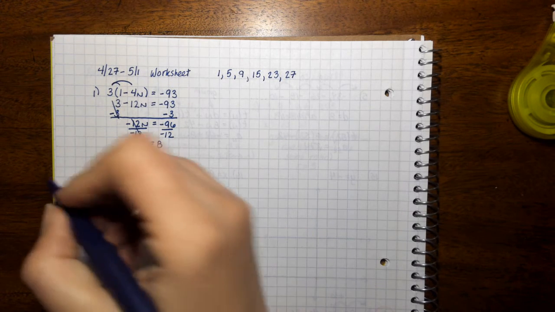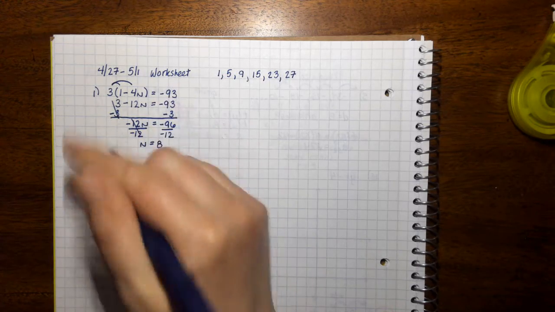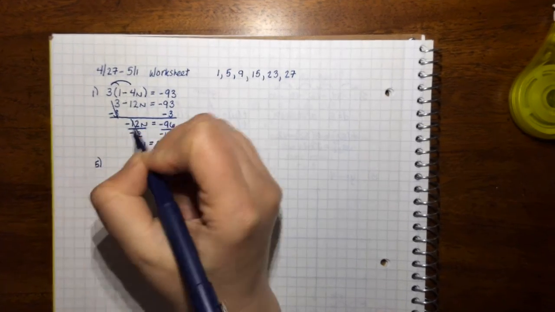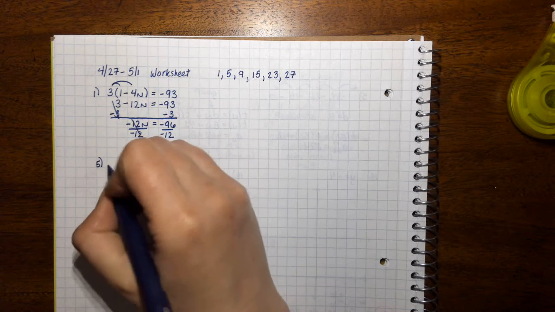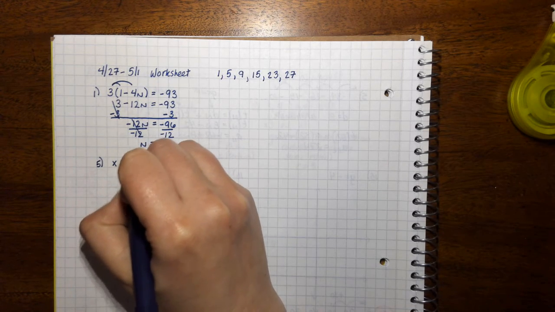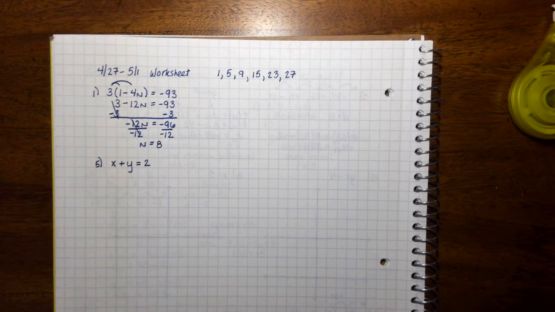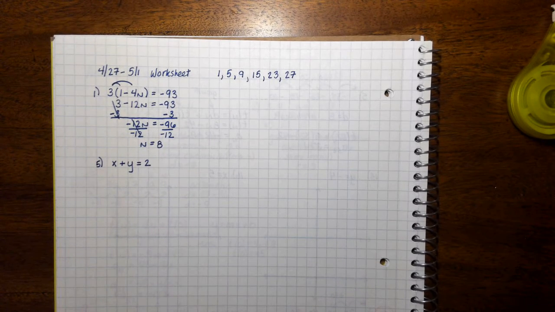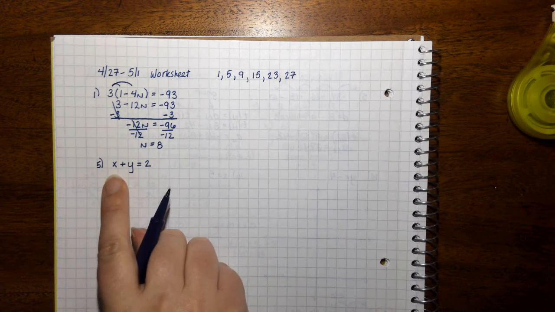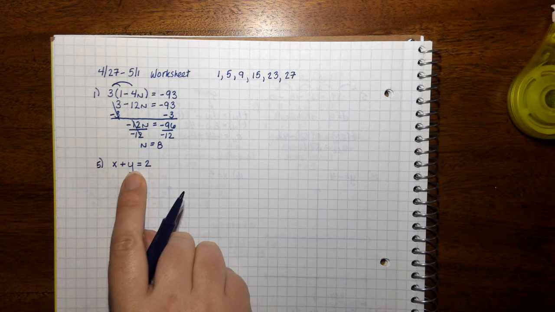Okay, so for number 5, this should hopefully look kind of familiar. For number 5, x plus y equals 2. Okay, notice the problem does not say solve. You really can't solve this problem because it has 2 different variables in it. It has x and y. So you can't solve it.